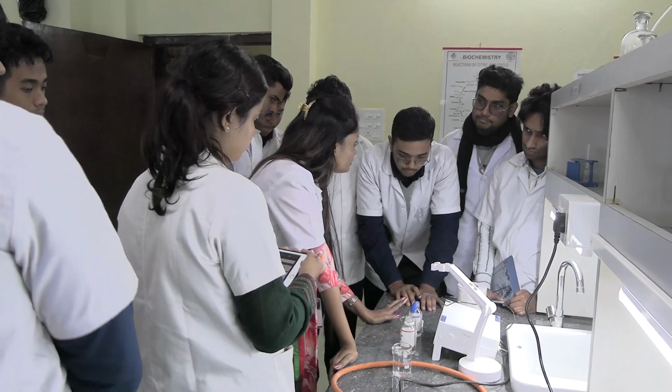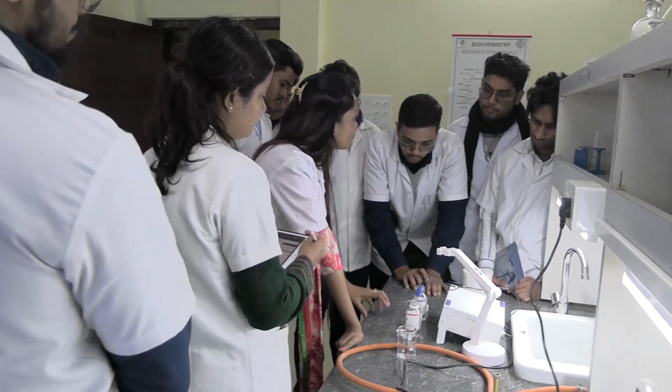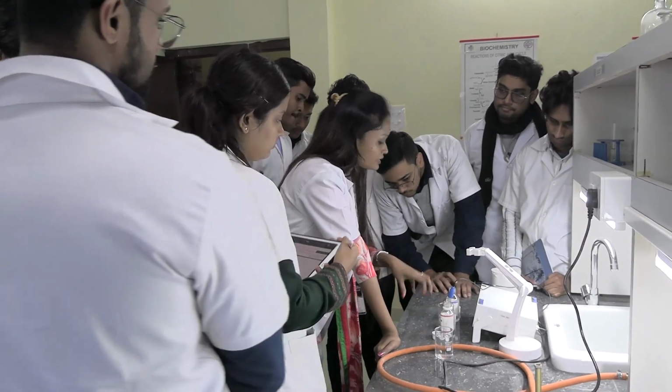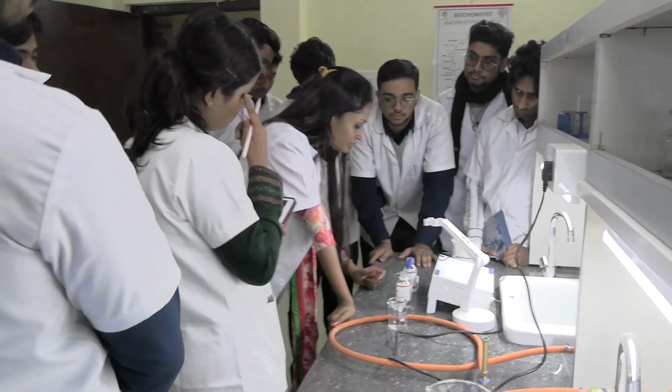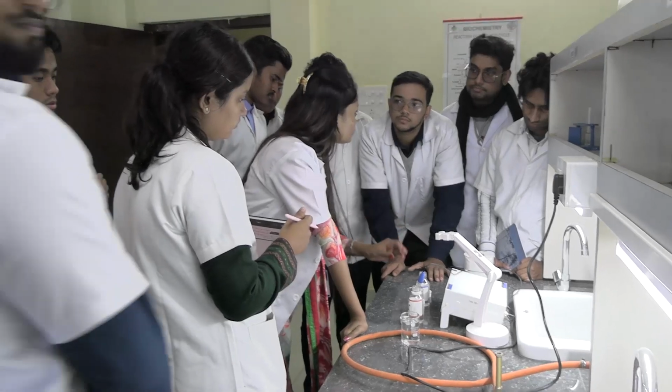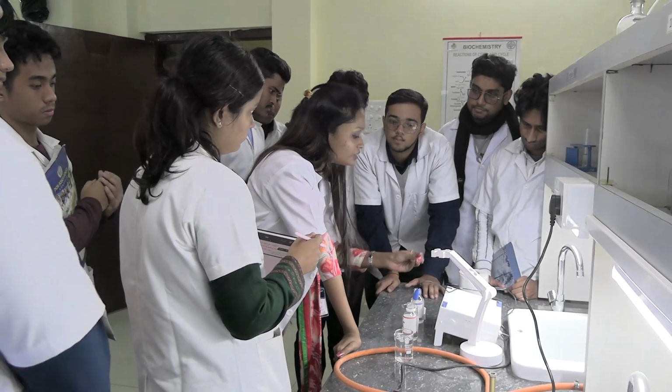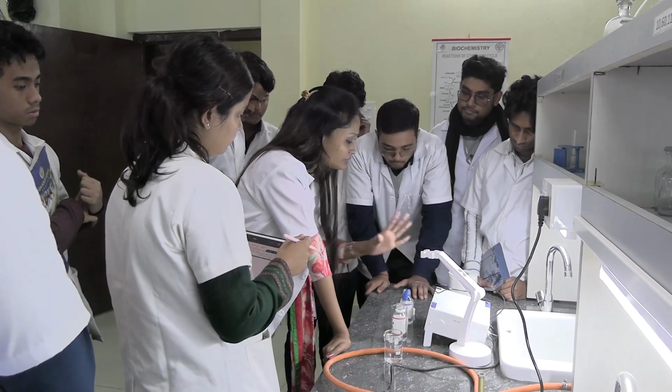What is calibration? Calibration means we know the pH of this solution, but the pH is not set in the instrument, so we are checking the preciseness of the result. This is calibrating the pH meter.